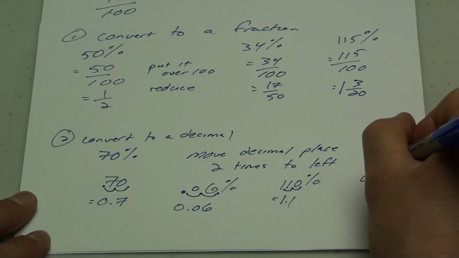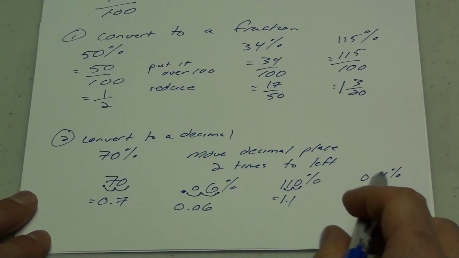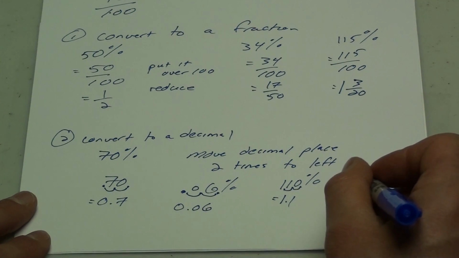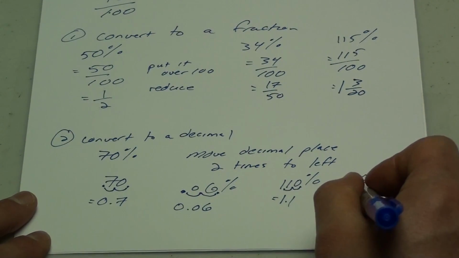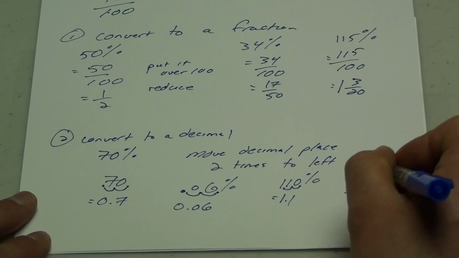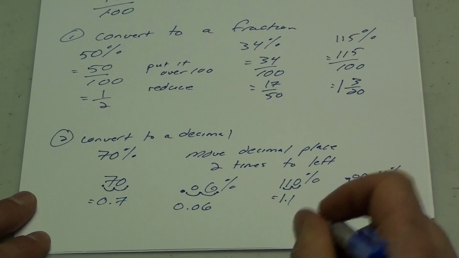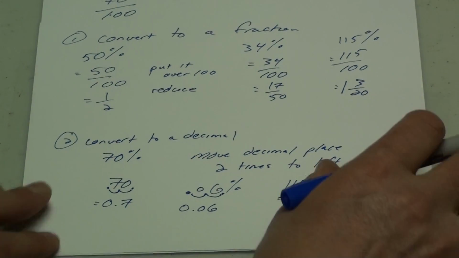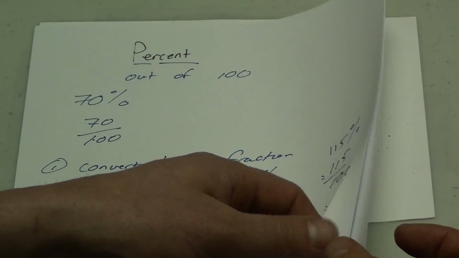And finally, 0.4%. Here's my decimal place. I have to move it once. I have to move it twice. Insert a 0 in there. I have 0.004. My decimal place was, so it was 0.4%, but I had to move the decimal place 2 times.